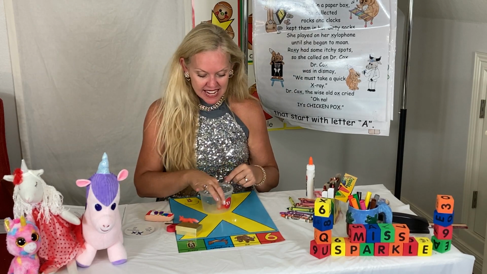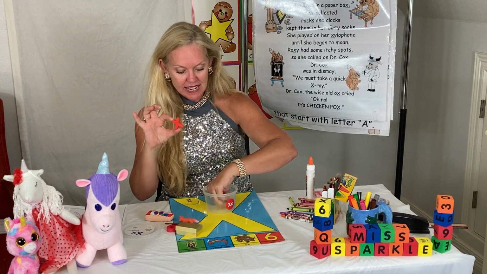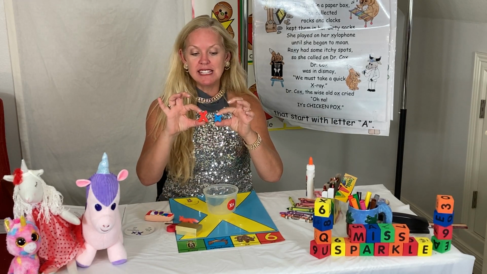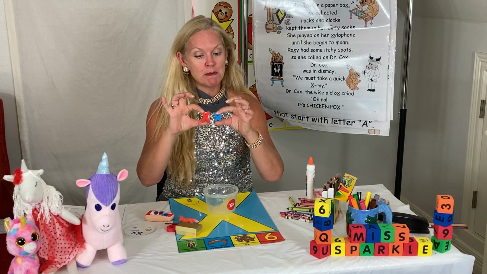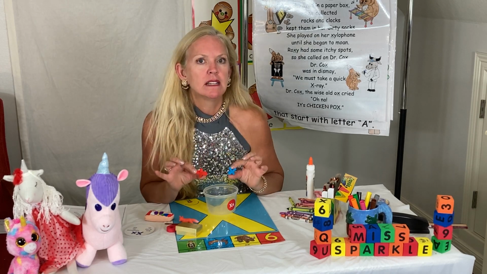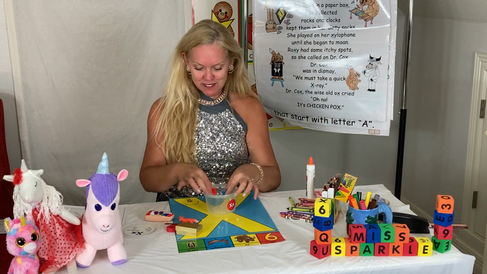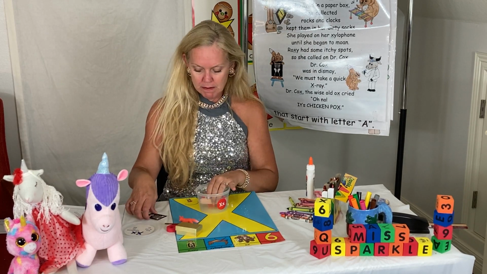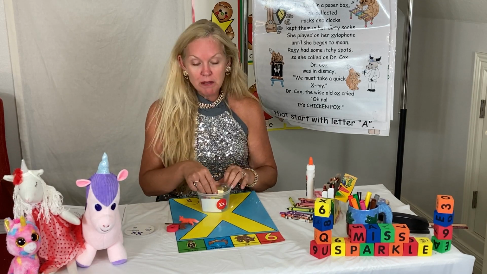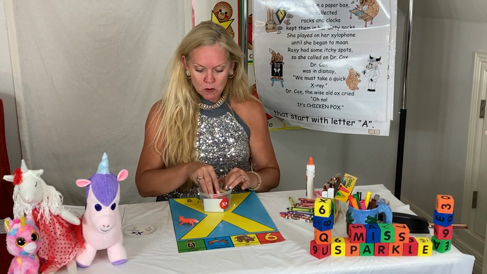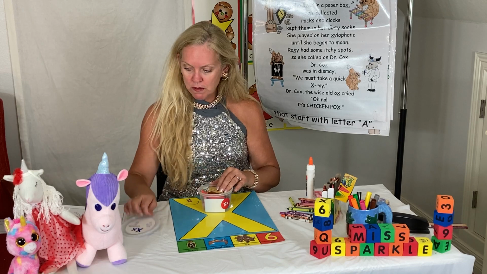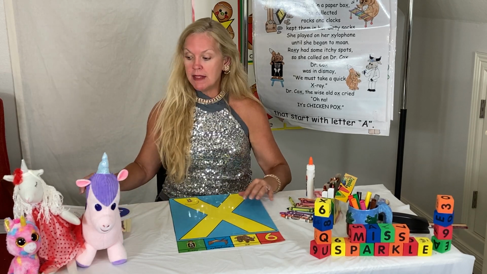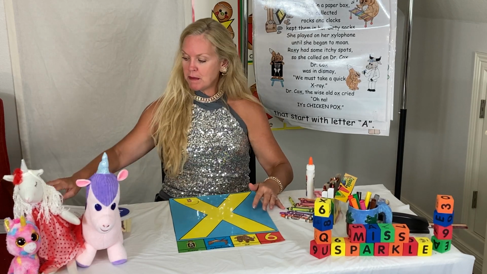Axe. And I have my capital X and my lowercase x. And if you notice, they look the same, but one is big and one is small. And it sounds like what? X. That's right. Or sometimes it says its name like an X-ray. Okay, boys and girls, if you want to do the activity with me, go under the video to the show more button, and you can copy this activity and do it with me.